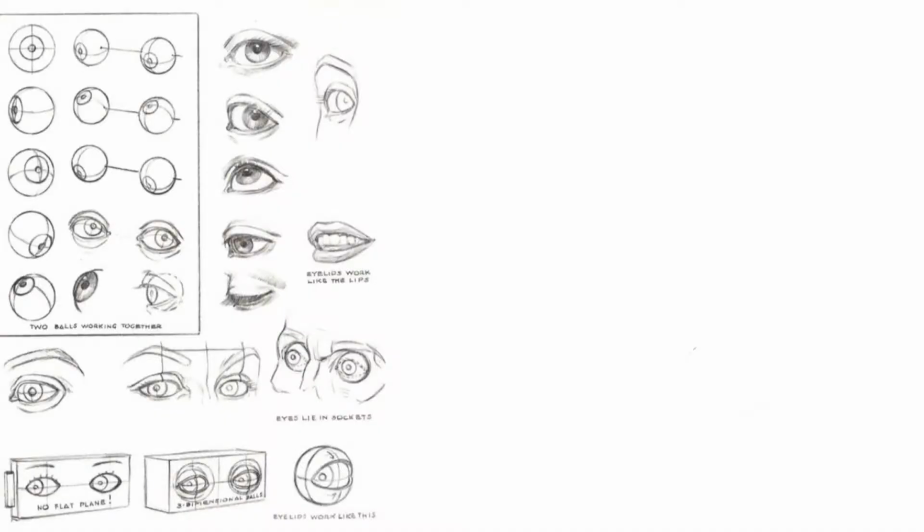Hello everybody. Today I have a short and sweet tutorial on how to draw the features of the face using two different references. This first reference that we're going to be using is from the book Drawing the Head and Hands by Andrew Loomis, and it is a perfect way to highlight something that I've noticed all of you do. Eyes are not two-dimensional.